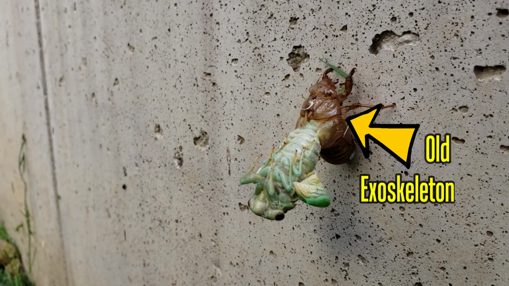This is called molting. Now here's a Christmas joke of the year. What do you call an obnoxious reindeer? Rudolph!